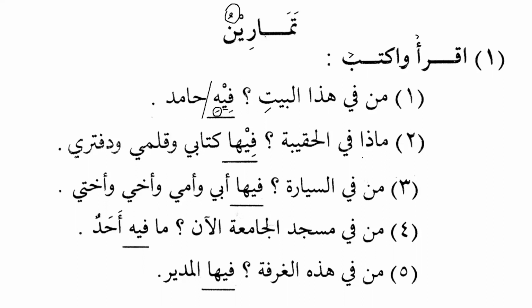Hamid is inside it. Mada fil haqibati. Now we can see that mada is also used to ask a question. Mada fil haqibati, what is inside the bag? Fiha kitabi wa qalami wa daftari. There is my book, my pen, and my notebook inside it. However, the ending of ha will not change, it will remain as it is. Who has changed into he, but ha will not change, it will remain as it is.